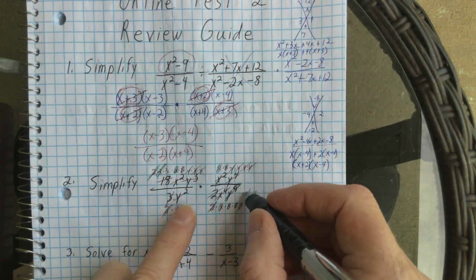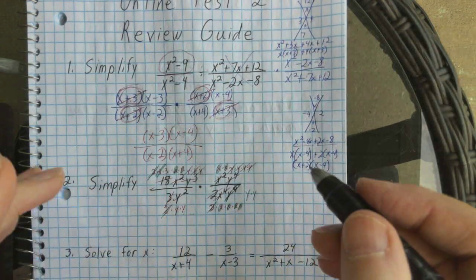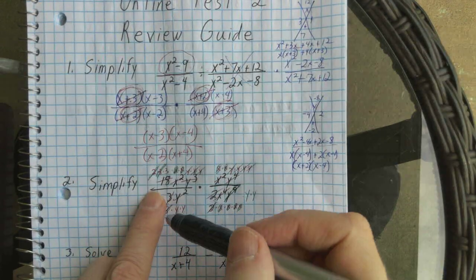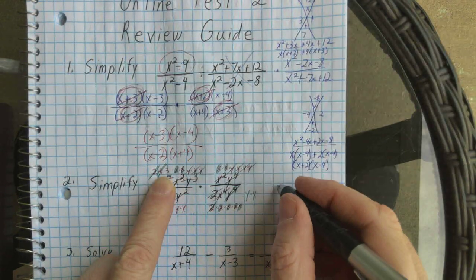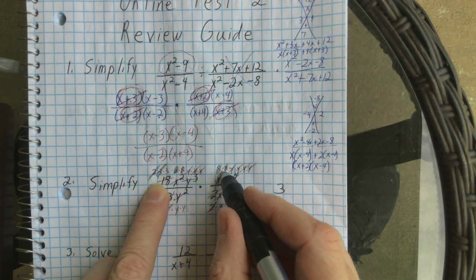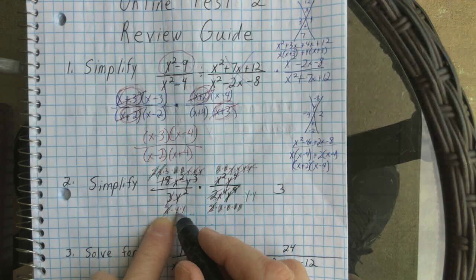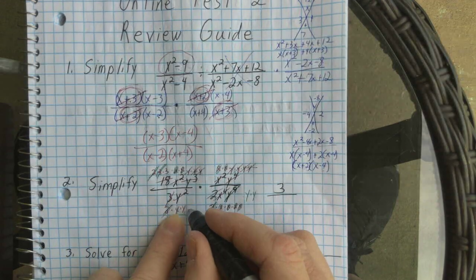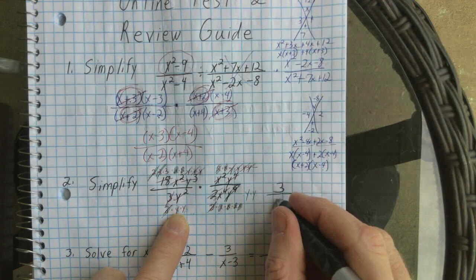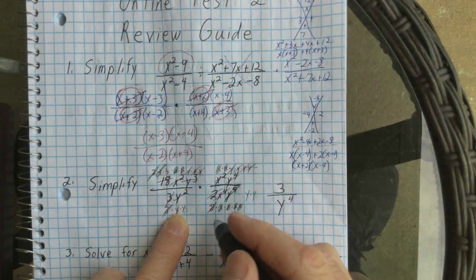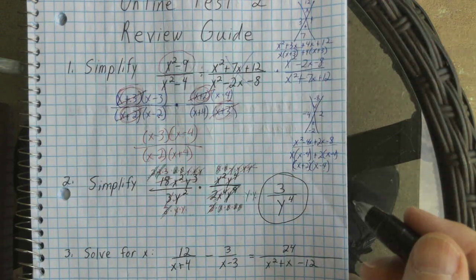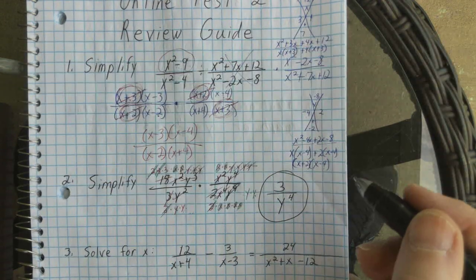So I still have 2 here. I still have 2 here also. So I'm ready for my final answer. Let's see, numbers. I have a 3 on the top. Everything else canceled. On the bottom I have y. 2's and 3's are gone, and y. So I got y times y times y times y. I got 3 over y to the 4th power.